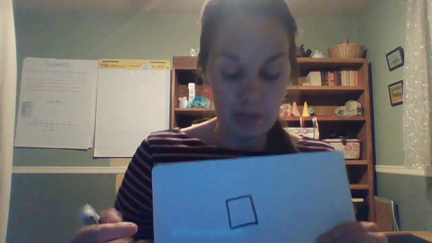The next property says regular: all sides of equal length and all angles of equal measure. So something that is regular. In this example, they've given a hexagon where all of the sides are of an equal length and all angles are of an equal measurement. Another example of something that is regular would be a square, because all sides are the same length and all angles are equal. They are all right angles.